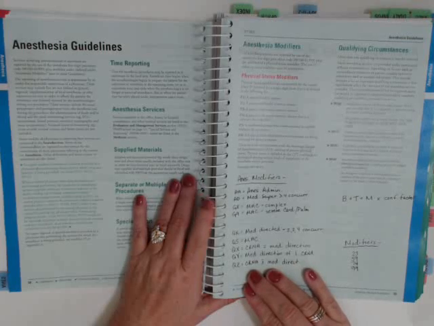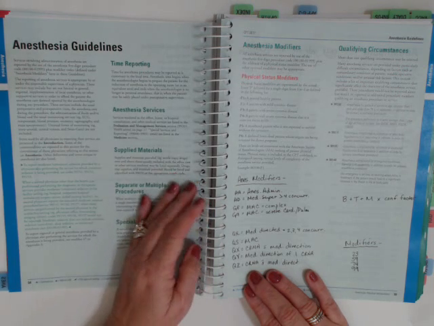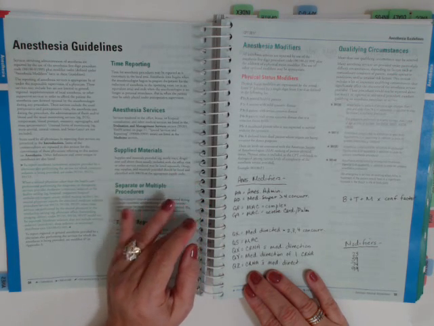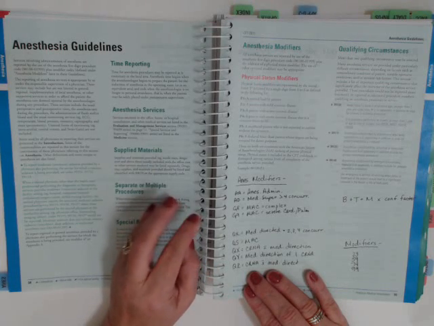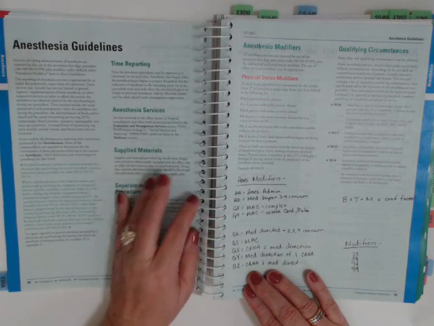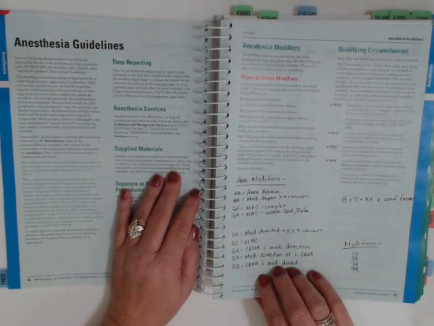All of these are anesthesia modifiers. Some of them have to do with who's administering the anesthesia. Some of them have to do with who's supervising the anesthesia. Some of them are your MAC. Sorry.